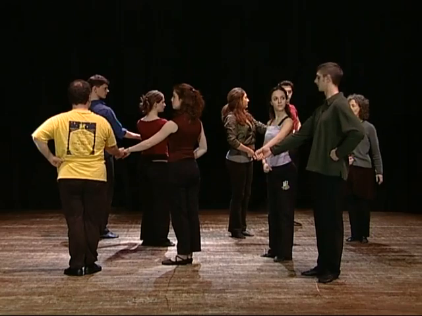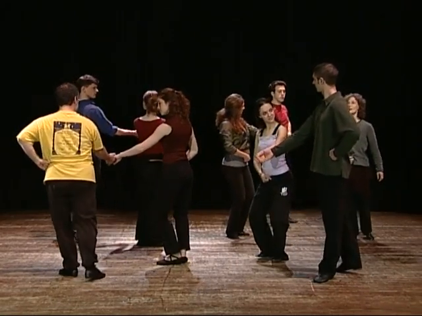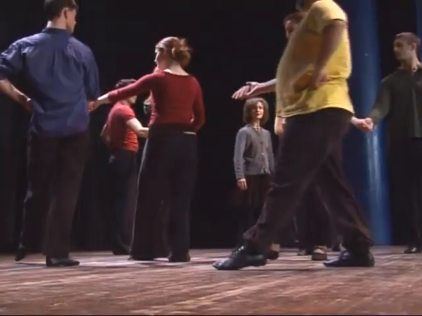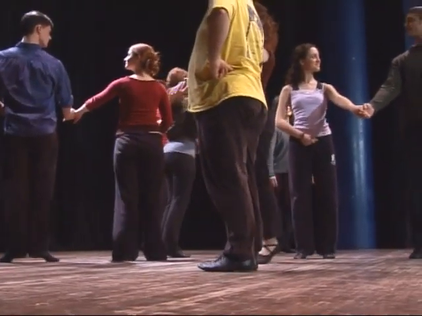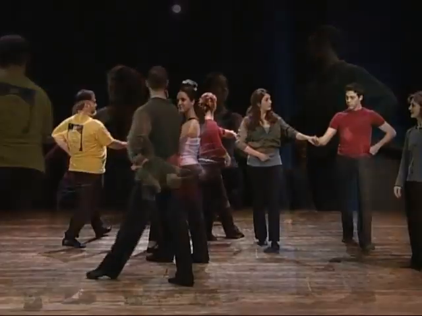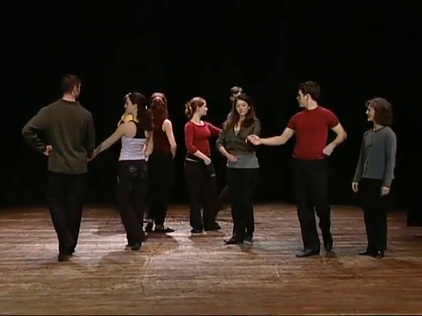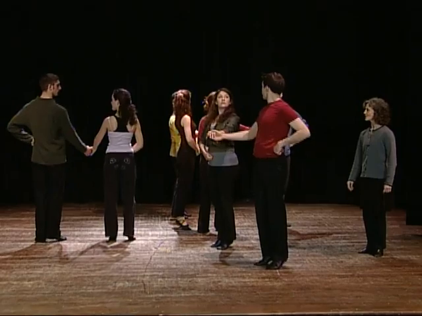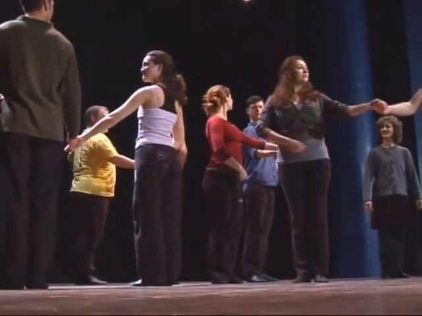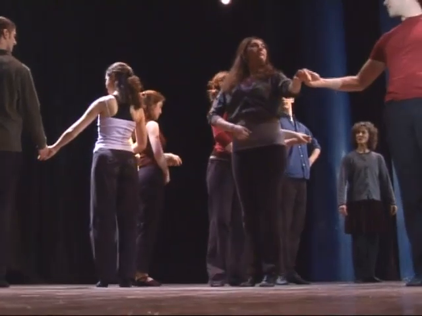And 1 and 2 and plie and center. Left foot forward and rise and forward and rise. Double left and right and left and rise. Right foot forward together, rise and forward together, rise.